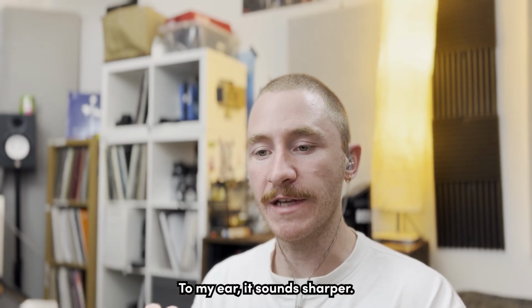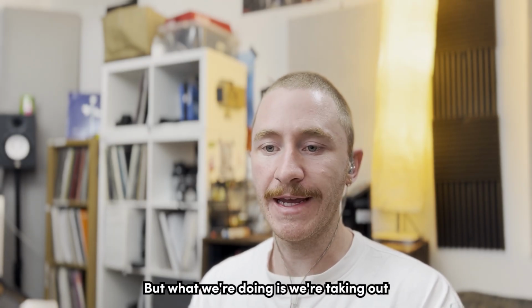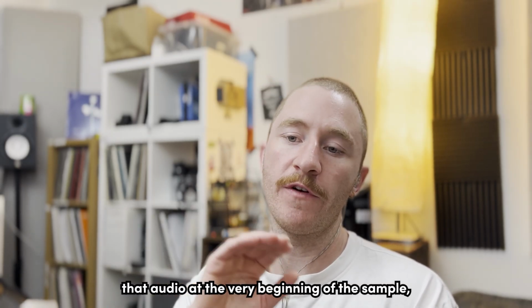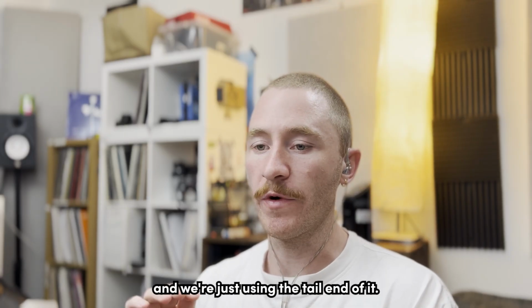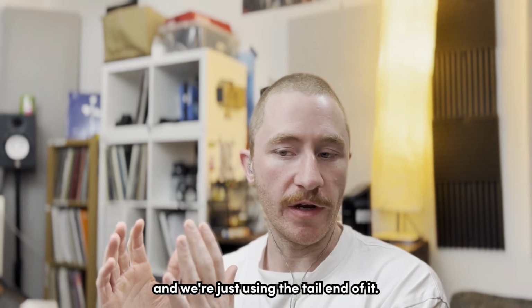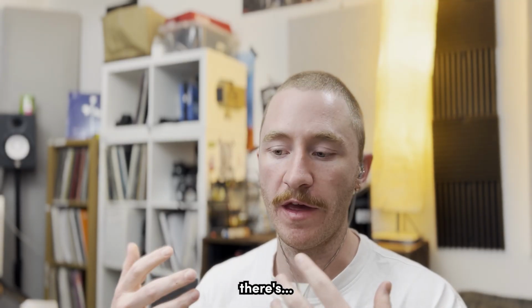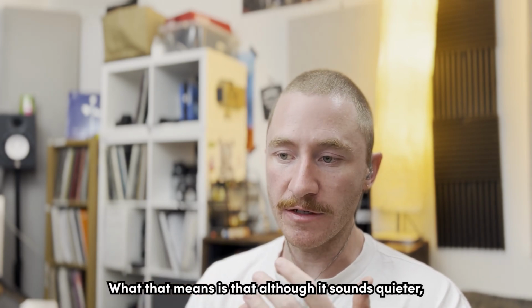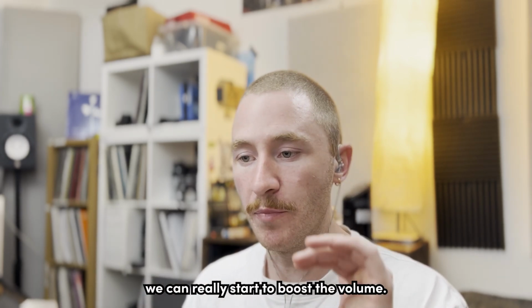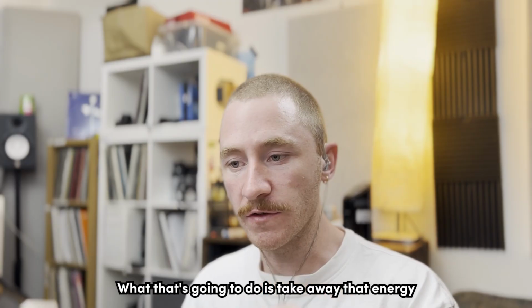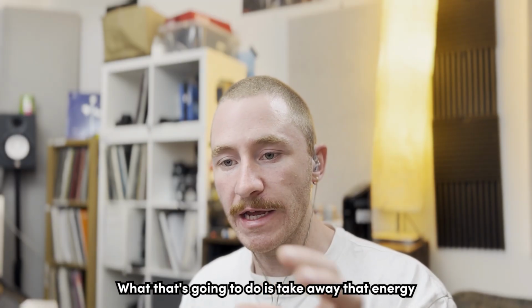To my ear, it sounds kind of sharper, but what we're doing is we're taking out that audio at the very beginning of the sample, and we're just using the tail end of it. It's going to be quieter. As you can actually see on the sample, it's not as amplified. So although it sounds quieter, we can really start to boost the volume.